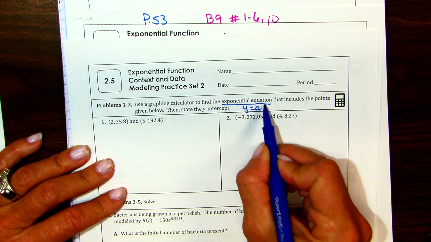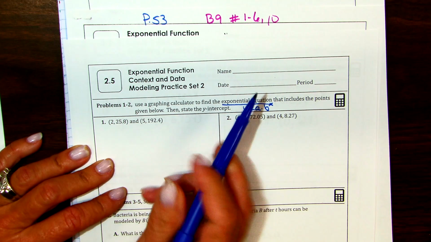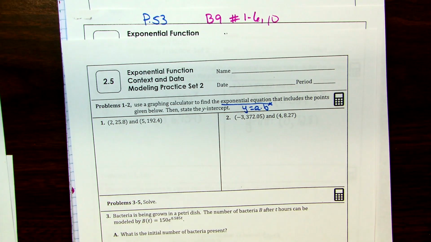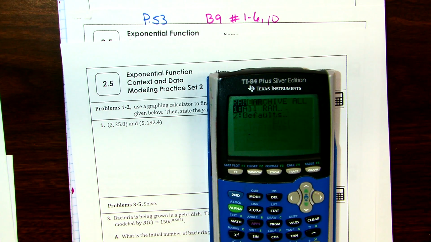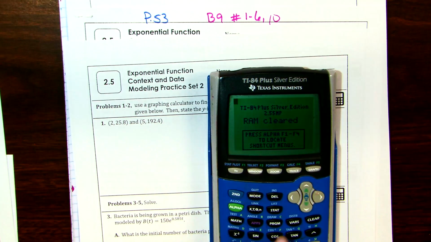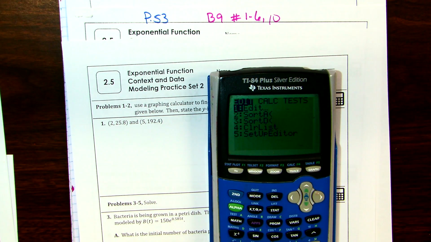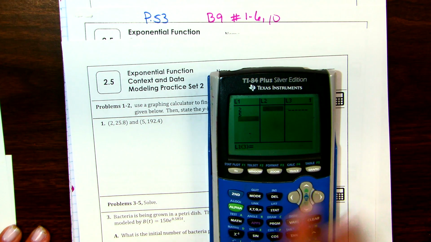So yesterday we had these same directions, except don't use a graphing calculator. Remember, we had to make the 2 equations and solve for one, plug it in the other, blah, blah, blah. Now we are going to use our calculator. Clear your RAM. And if you're putting in points, that's when you go to stat, enter. You got to know that. So 2, enter, 5, enter. Over to the y.